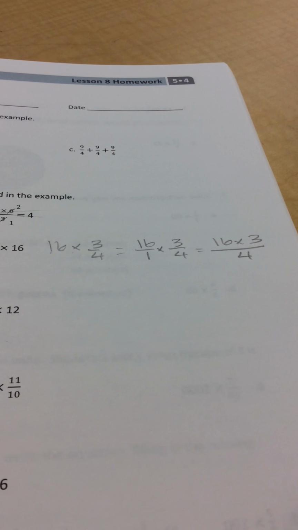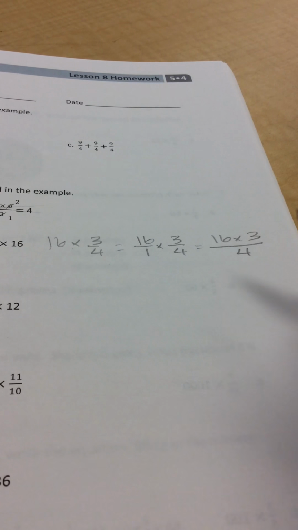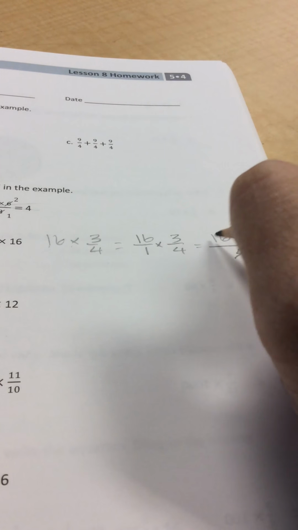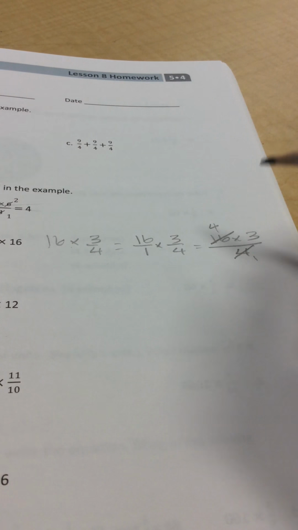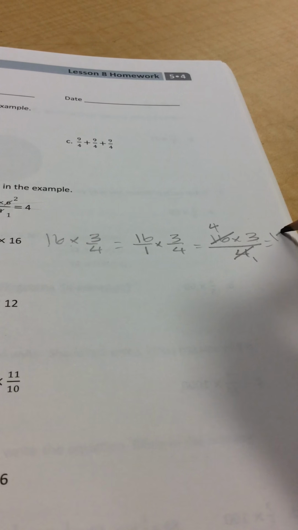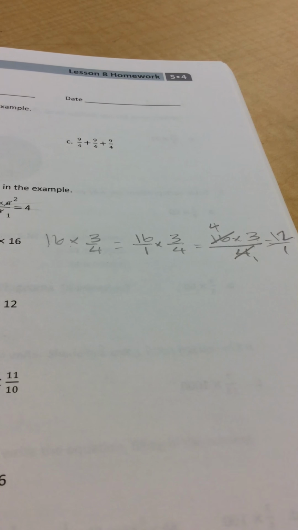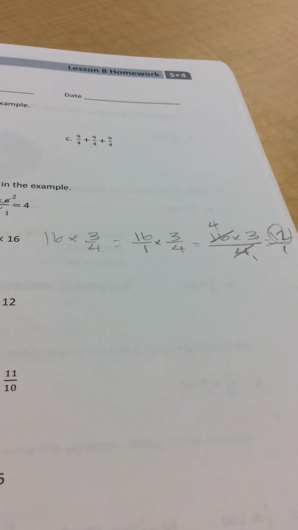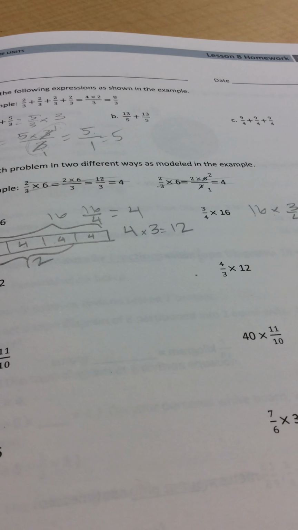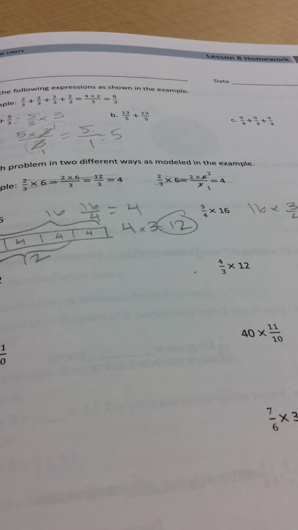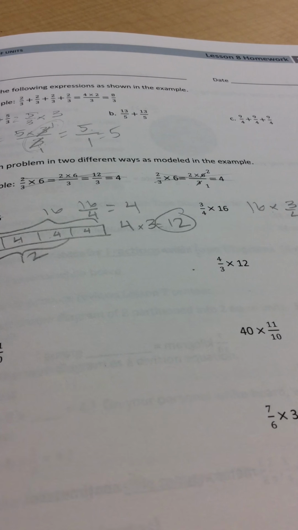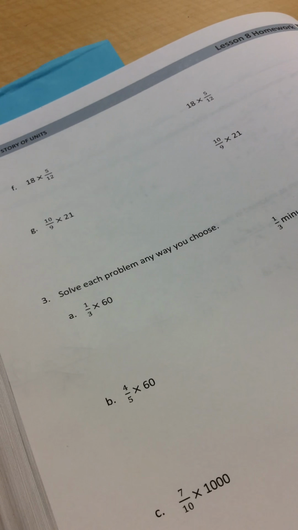And then I can see that 4 goes into both 4 and 16. 4 goes into 4 once, 4 goes into 16 4 times. 4 times 3 is 12, and then 12 over 1. So we should notice that our answer here of 12 should match our answer over here, and that we're doing the exact same thing.